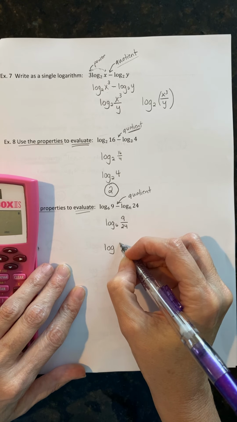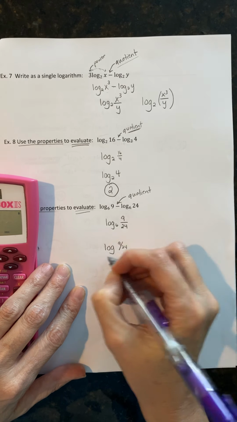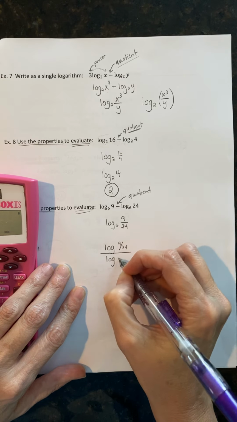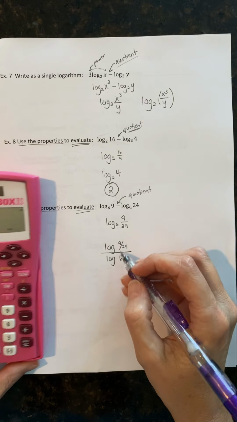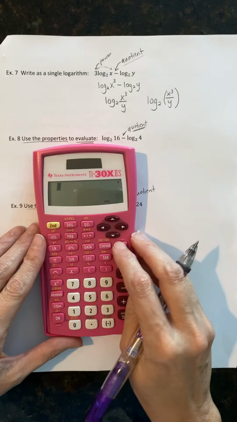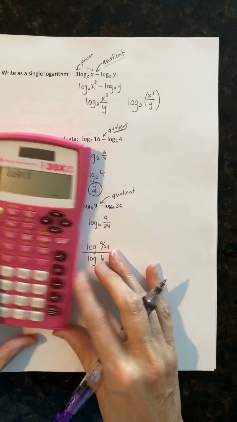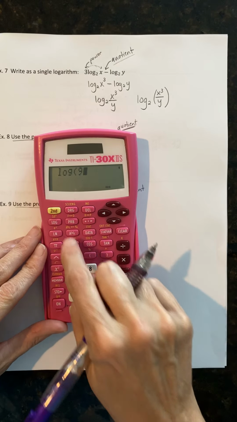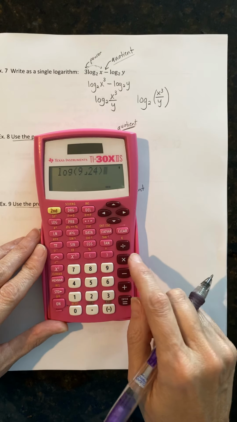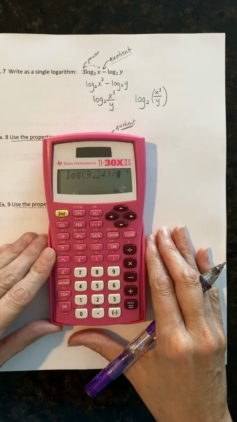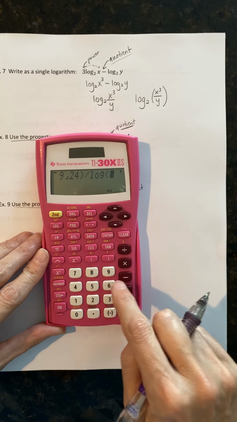Log of 9/24 divided by log of 6. So this is what I'm going to type in. Just make sure you close parentheses. Oops, not tangent. Log of 9/24 divided by log of 6.